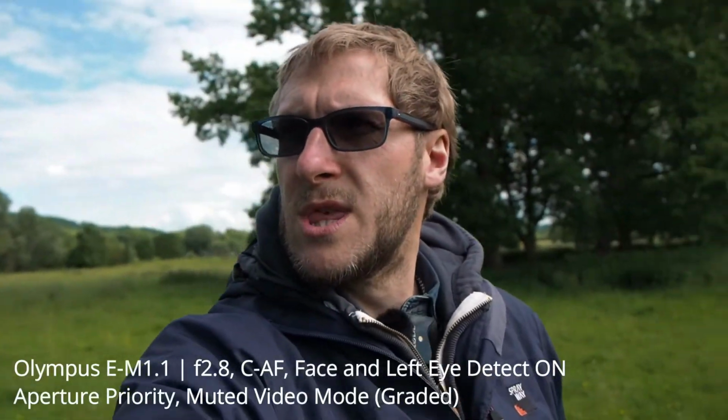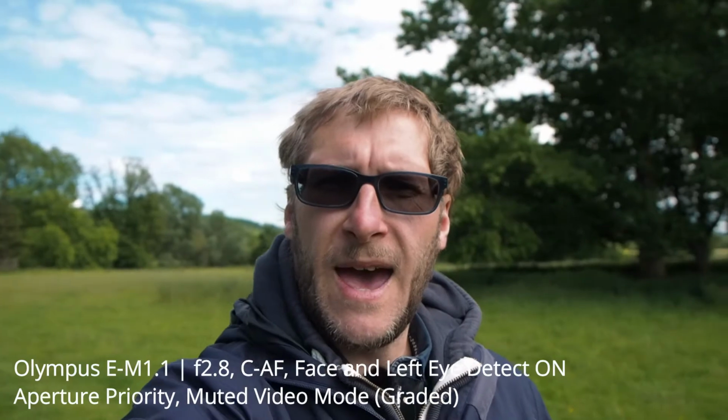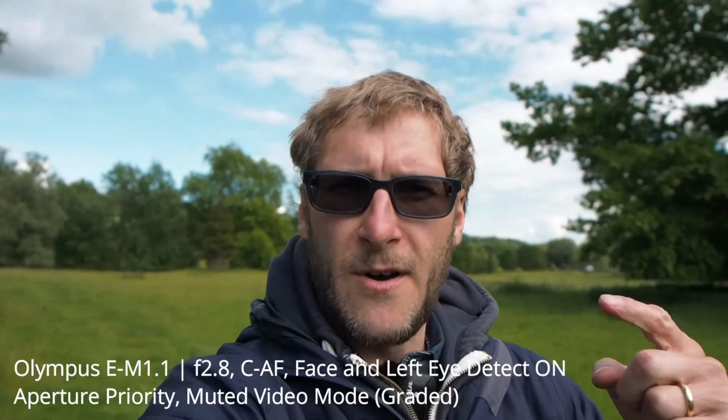So this is the face detect right eye, so let's change it to the face detect left eye. Yeah, so this is now the normal face detect with left eye priority, so it should hopefully be tracking this eye, but I'm not sure how well it's going to do with it being behind glasses. So I'll carry on moving around, try and give it a bit of a hard target to aim for. It probably doesn't help when I turn my head as well. It probably really confuses the camera.